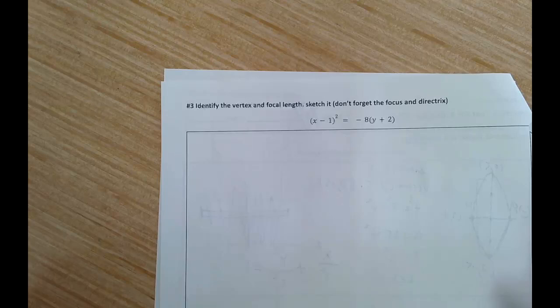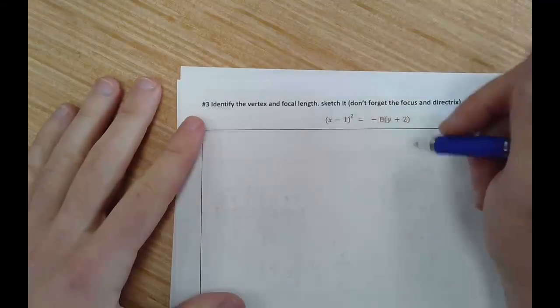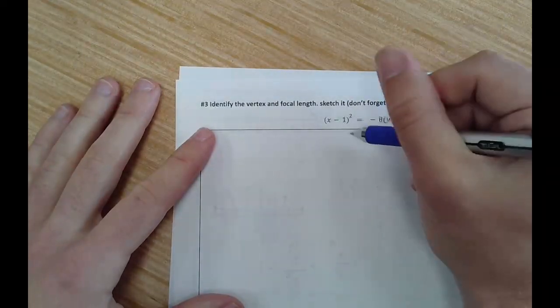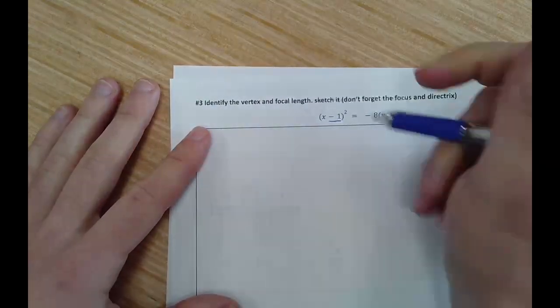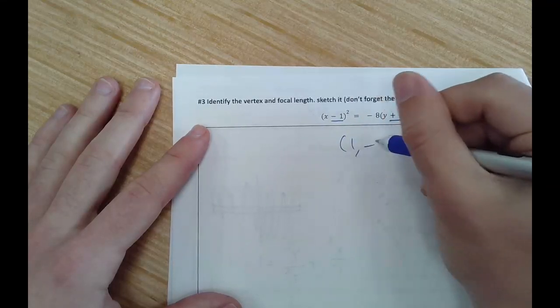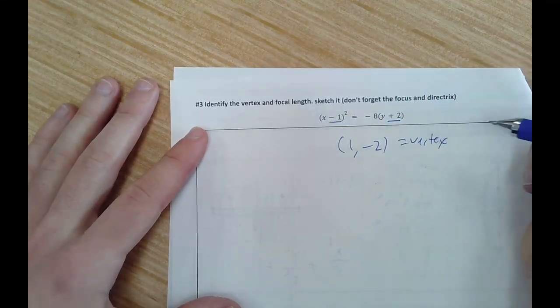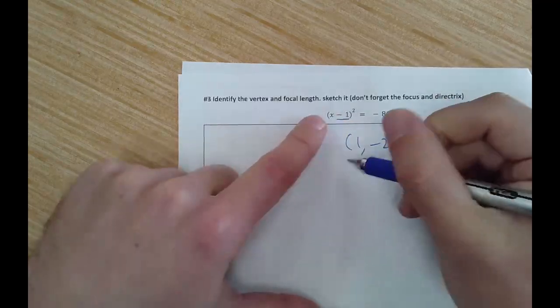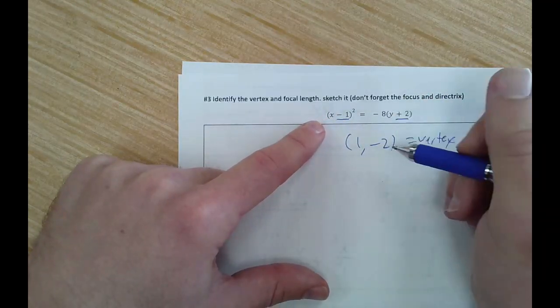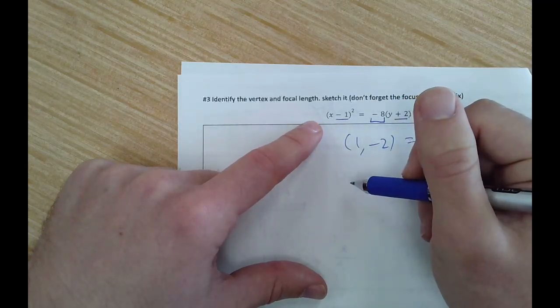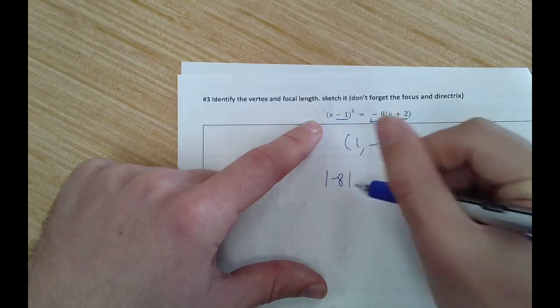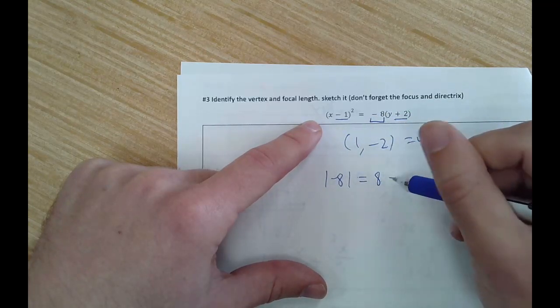All right. 3. Identify the vertex and focal length. Sketch it. Don't forget the focus and directrix. Okay. So this is a parabola, so the third type. It's very similar in terms of we use these values, but that's not the center in this case. This is actually the vertex. The vertex is going to be 1, -2. Focal length, right? So the focal width is the absolute value of this right here. Okay, so absolute value of -8 is 8. So this is the focal width.